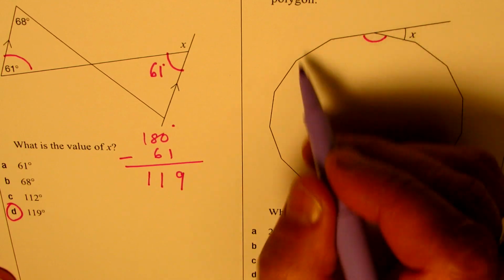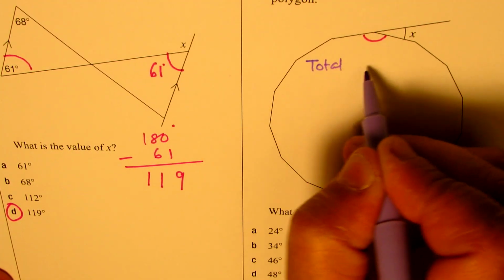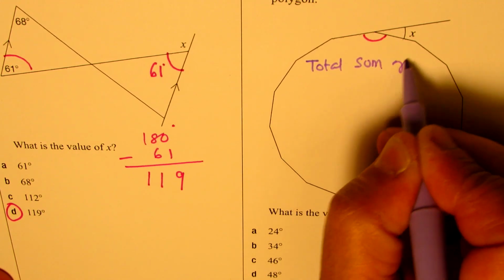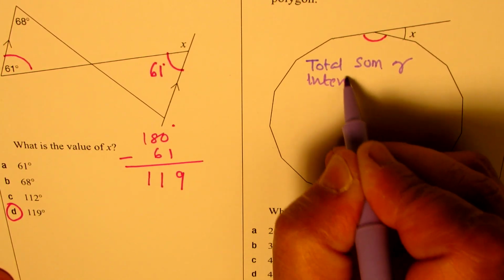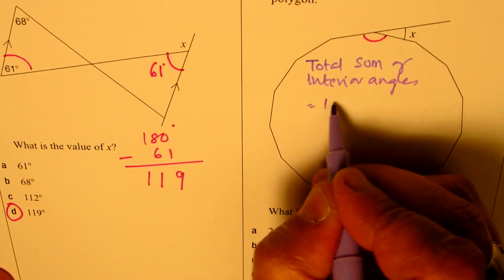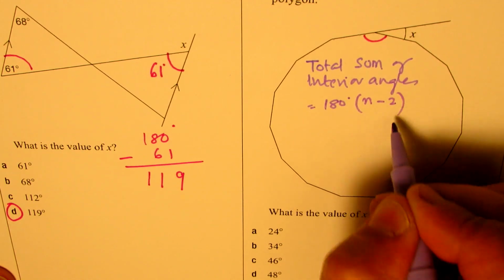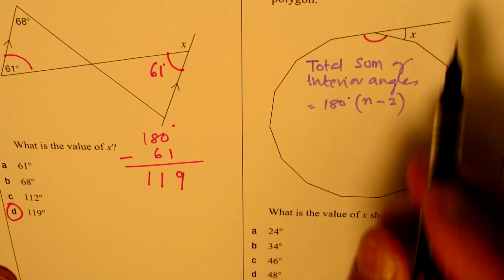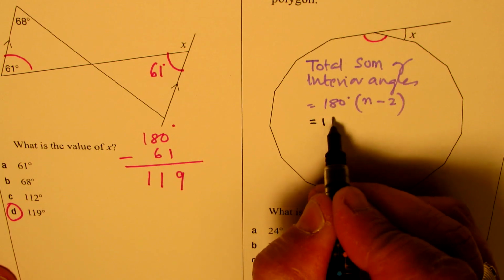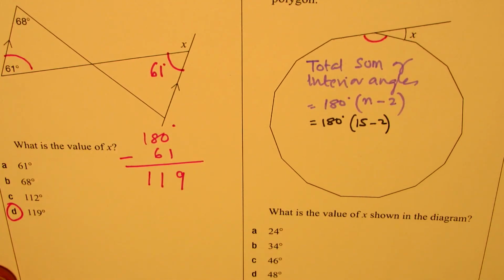Well, the total sum of interior angles is how much? It is 180 degrees times n minus 2, right? In this case, 15 sides. So that means 180 degrees times 15 minus 2, which is 13.